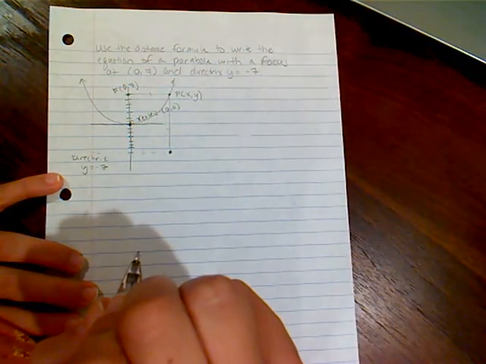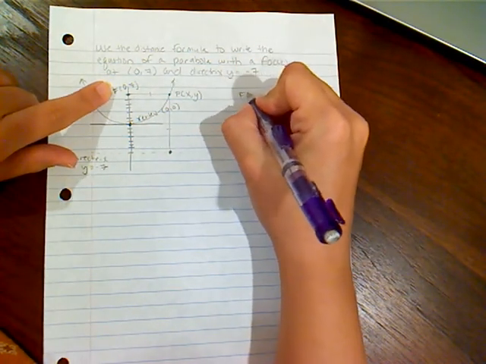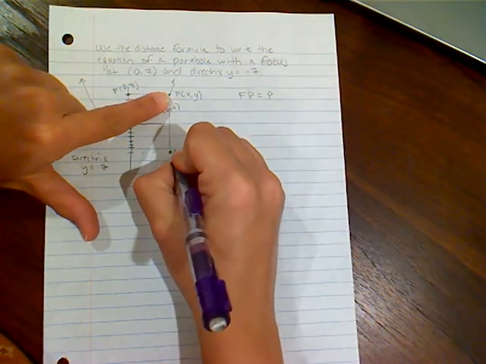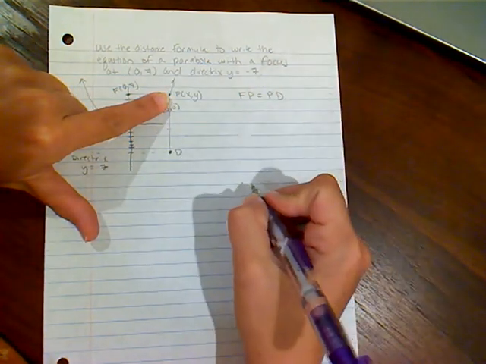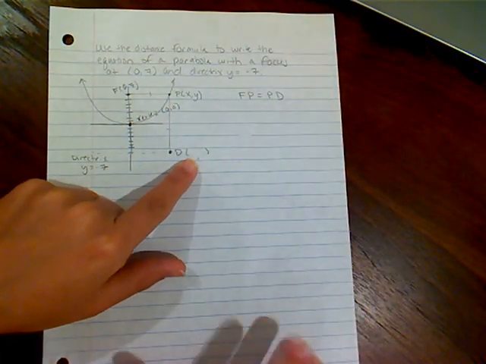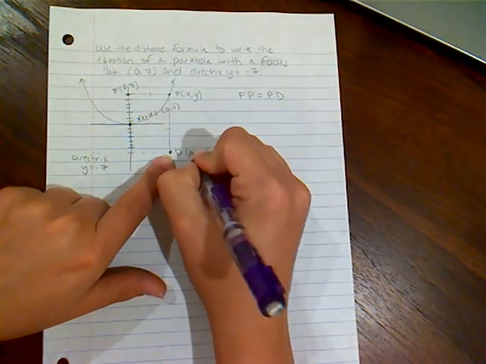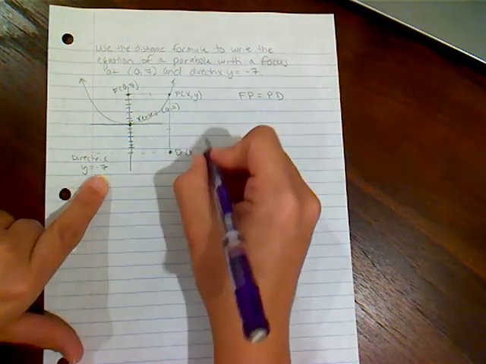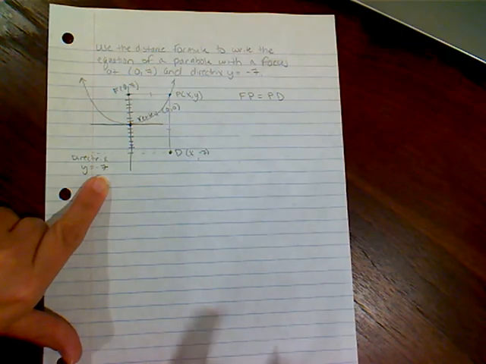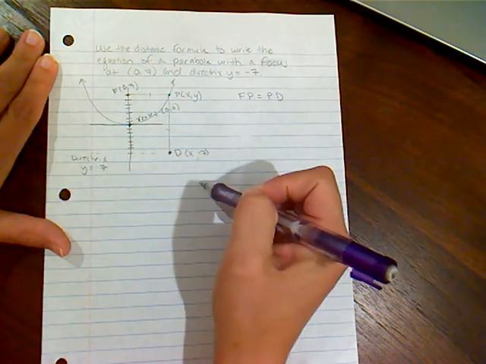You want to draw those distances in, because what I'm going to show is that the distance between F and P is equal to the distance between P and some point called D on the directrix. Now, what do I know about D? It has the same x value as P, since it's right underneath it. And because it's on the directrix, it has a y value of -7. So this is your complete diagram. You want to make sure you have all of this on your paper.